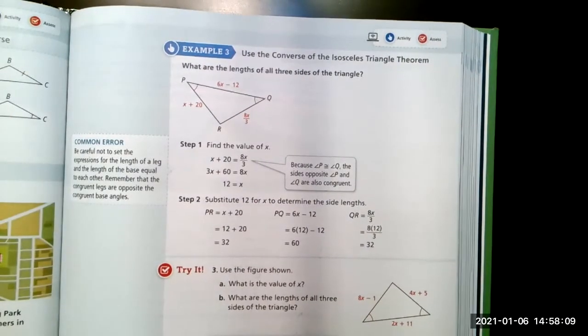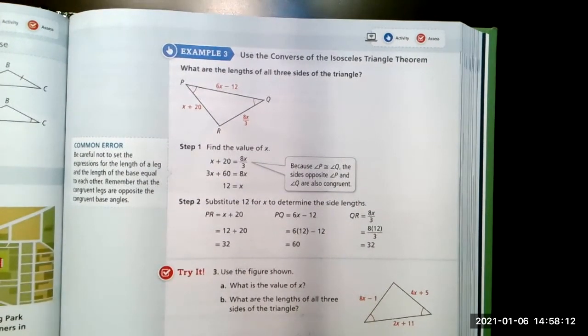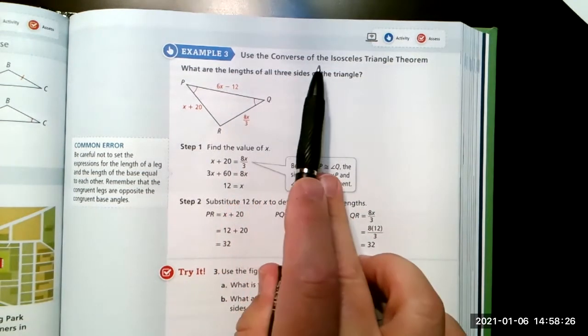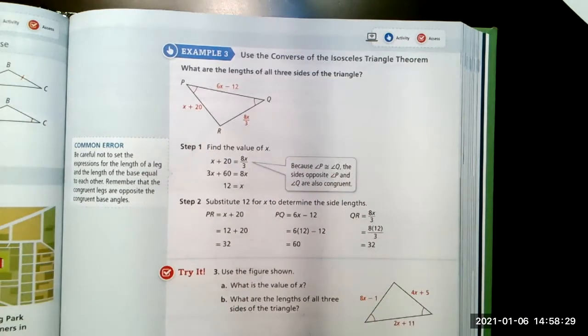Example 3 at the top of page 159. Use the converse of the isosceles triangle theorem. What are the lengths of all three sides of the triangle? So in order to find these lengths of all three sides, they want you to use the idea of the converse of the isosceles triangle theorem that we talked about at the top of page 158.